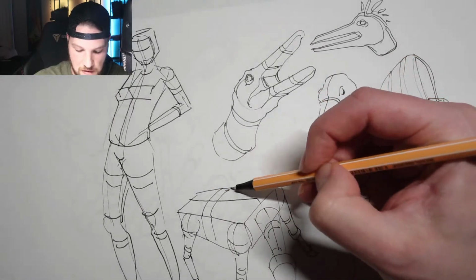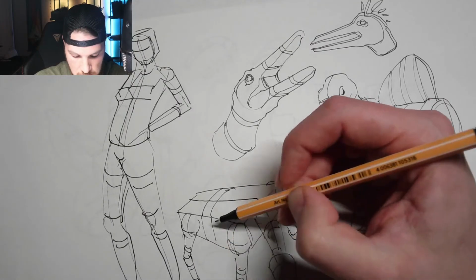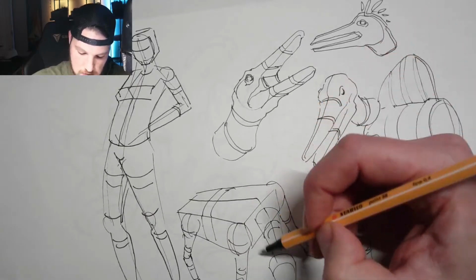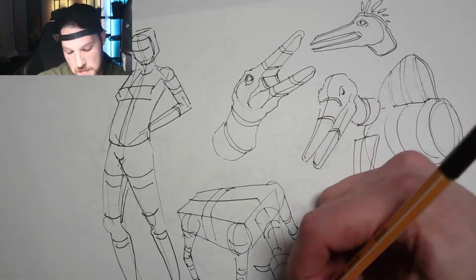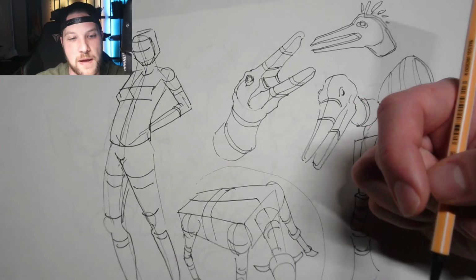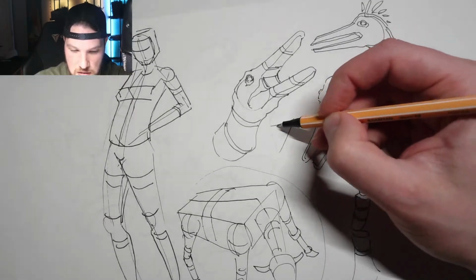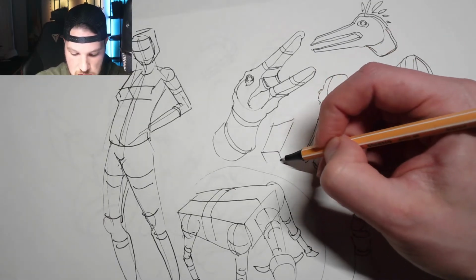Very simplified, right? But it can be a base for my own design, or drawing from imagination. That's why it's very beneficial to know these structures and do these studies all the time.